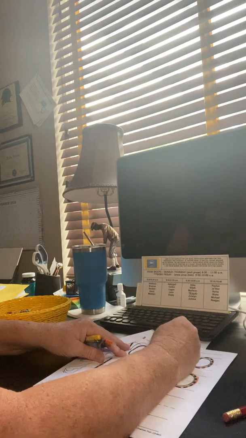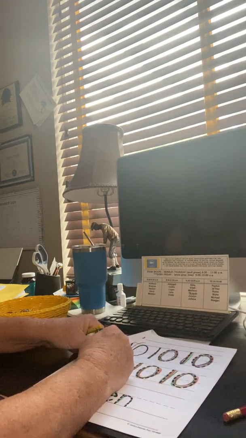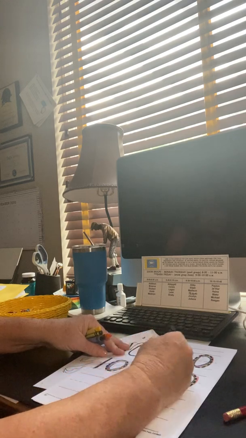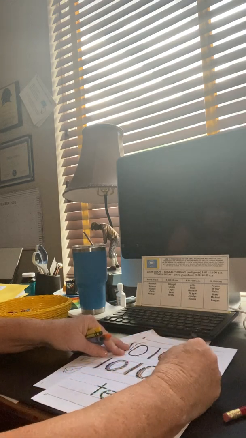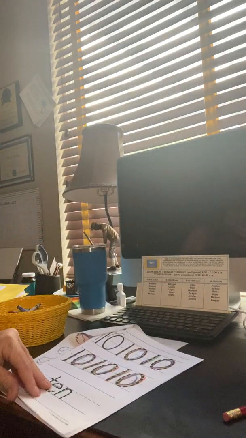So when I take a picture of this page and put it on the assignment page for an example, for a sample for you guys, you're going to see 6 colors on here because I traced these 6 times. And that's what it should look like. I shouldn't just see a pencil or one color.